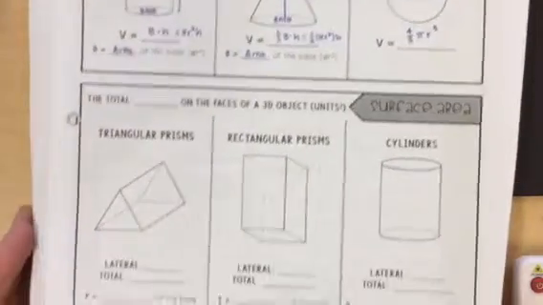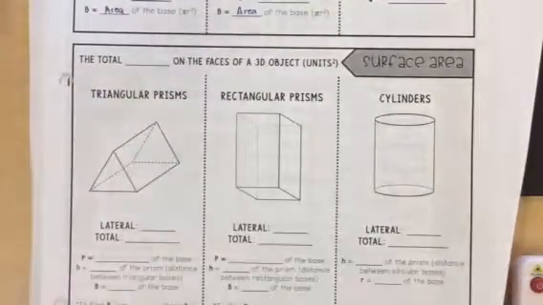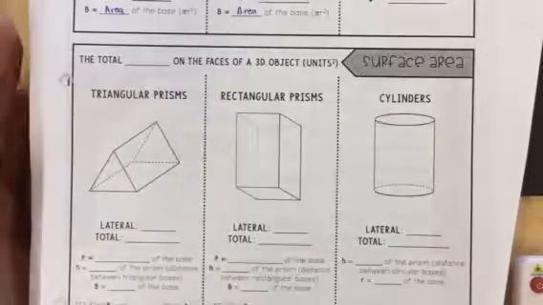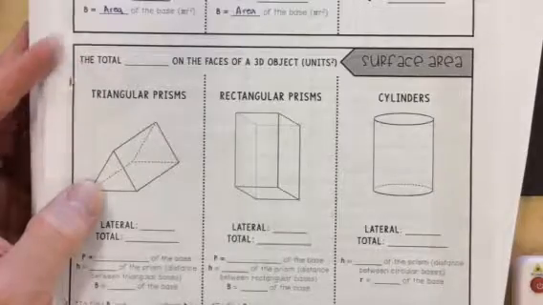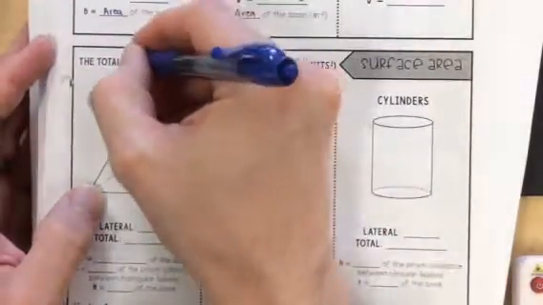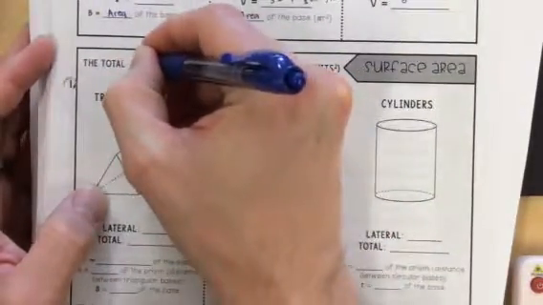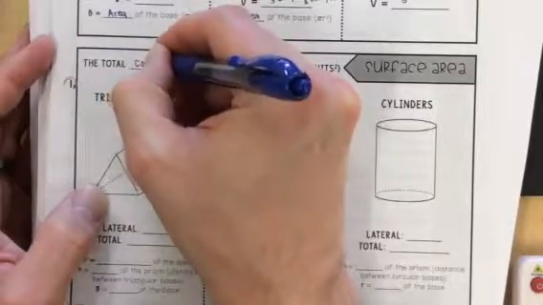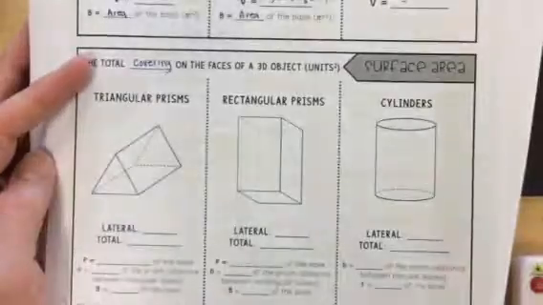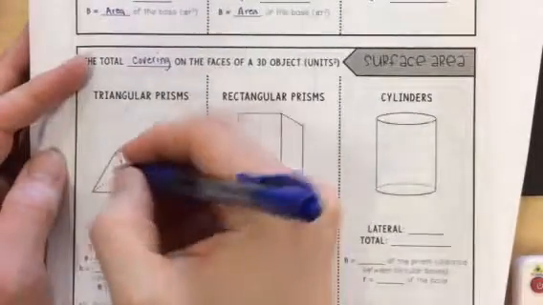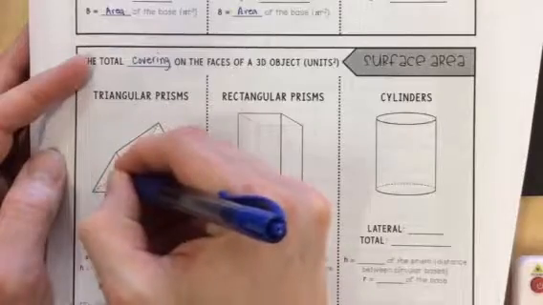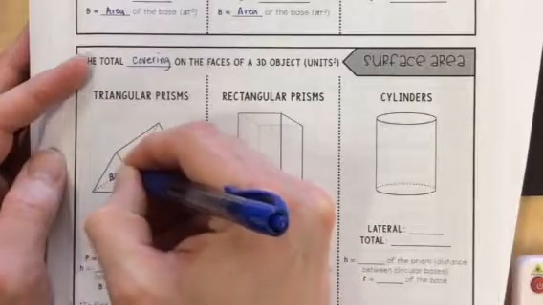All right, surface area. Well, remember, surface area is like the wrapping of the present, like the outside that it takes up. So for surface area, this would be the total covering of a 3D space. So with triangular prisms, the things that we got to keep in mind is that the triangles are the base.